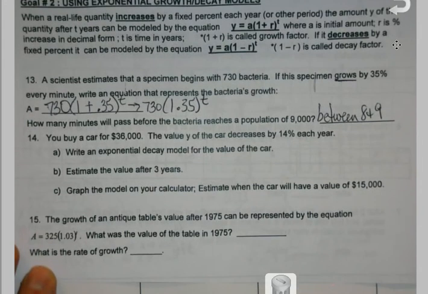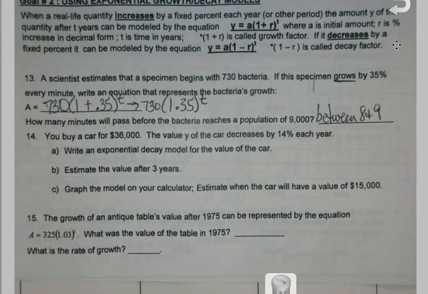Ooh, a car. This is the one that I like to do more, so you can see how bad investments these are most of the time. You buy a car for $36,000. The value y of the car decreases by 14% each year. Write an exponential decay model for the value of the car.